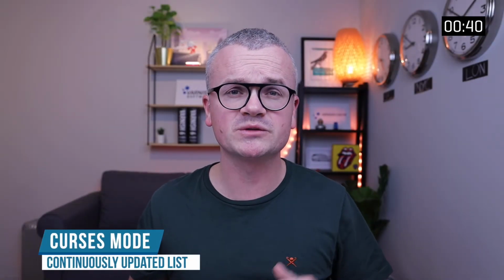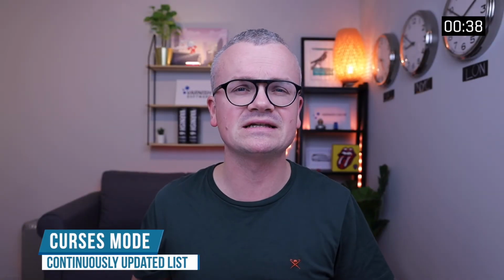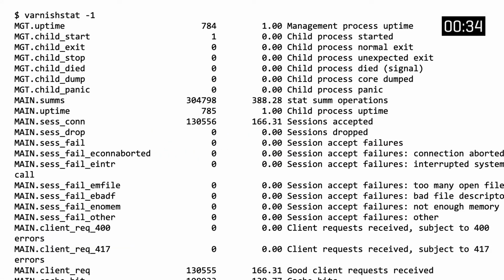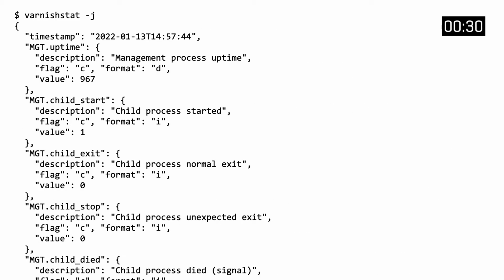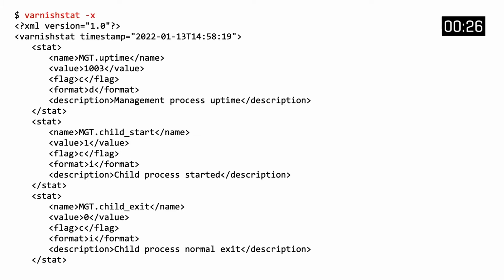The standard execution mode of varnishstat is curses mode, which presents a continuously updated list of statistics. But when you add the -1 parameter, the output will be dumped and will just give you a snapshot of the current situation. But you can also use -J to give it JSON formatting, or -X for XML formatting.